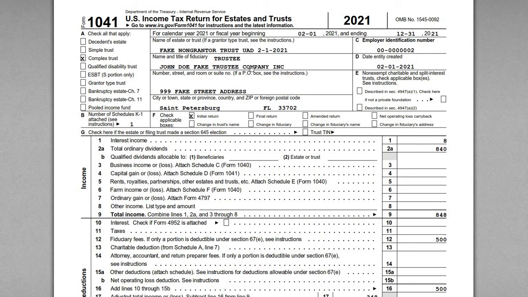Then the name and title of the fiduciary here. So we've got John Doe Fake Trust Company, Inc. They're the trustee. And then the date the entity was created, they're referring to the trust here. Again, it was formed February 1, 2021. Now for first year trust returns, similar to entities, you'll note up here it asks, is this trust for the calendar year 2021 or a short period return? So in our case, this is a short period return because it was formed during the middle of the year. So we can enter February 1st to December 31st, and then obviously for the 2022 tax year, it's going to be for the full calendar year, okay?